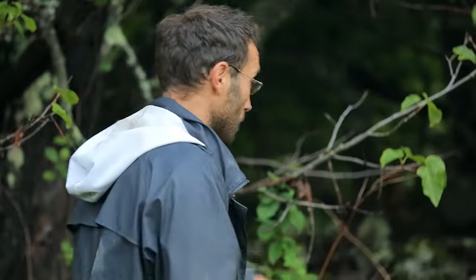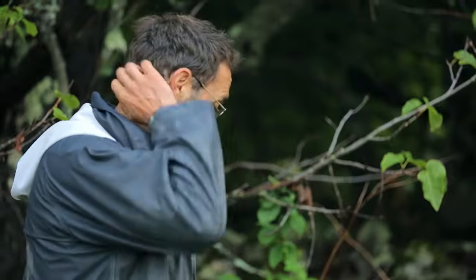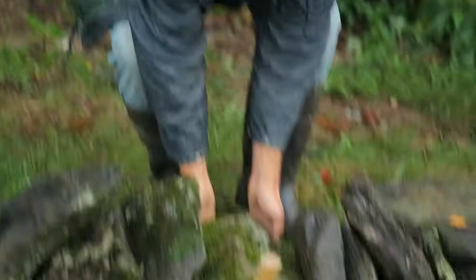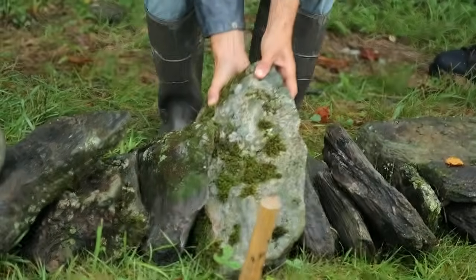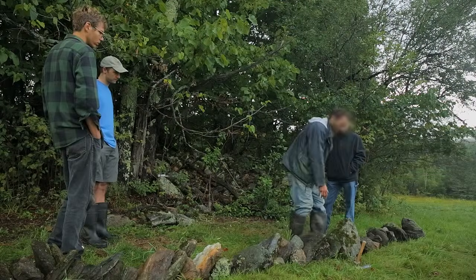This first course, especially if you've got gravel laid down, is really important because it's your opportunity to use things like this that have no or very little opportunity to fit into the wall somewhere else, but they're big and they take up space.